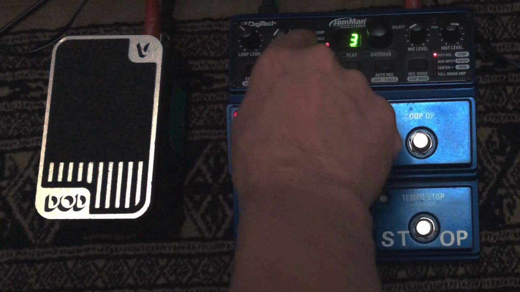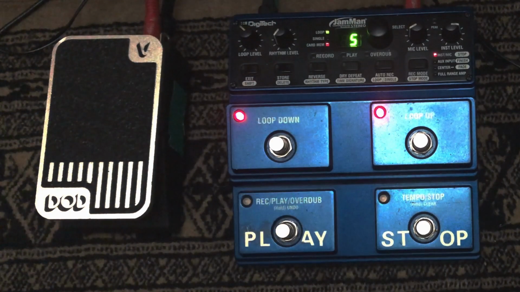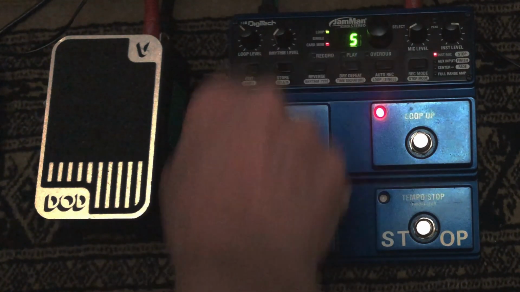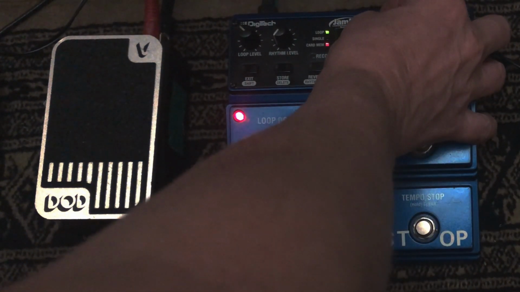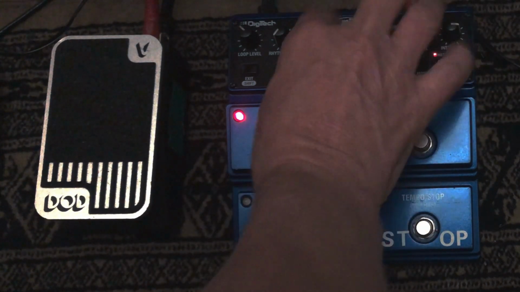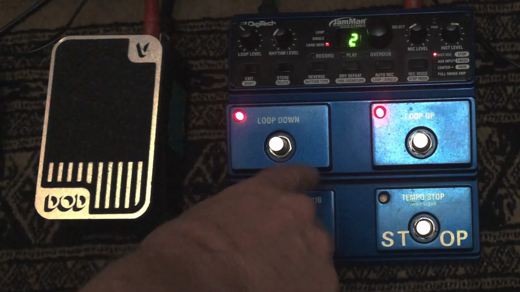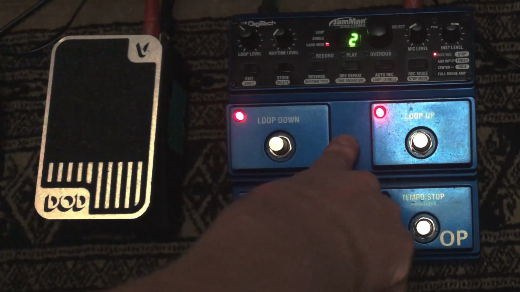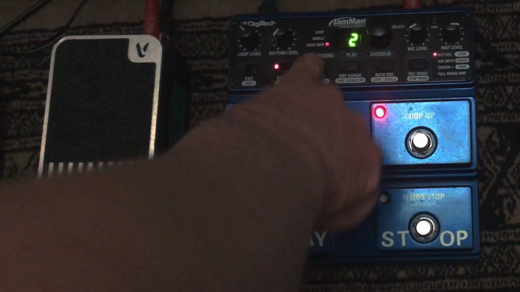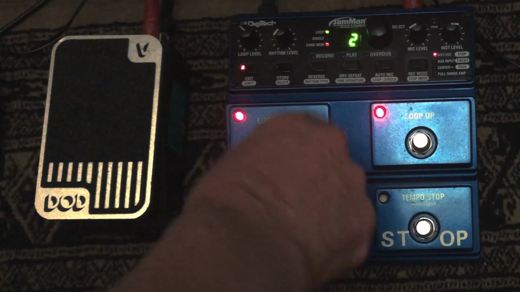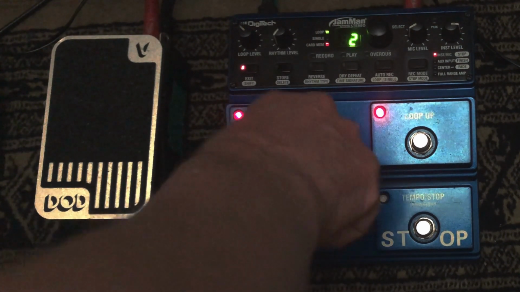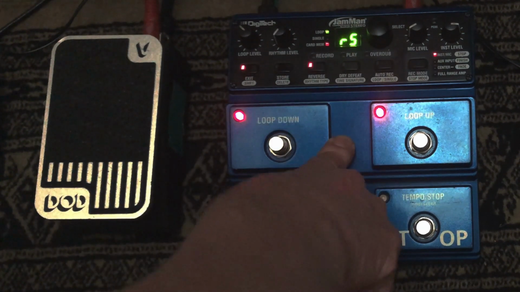Let me get the chair a bit closer. If there is something on, then the light tells me that there's a loop on there. But now, there's nothing on 4, nothing on 3, nothing on 2. What's nice about this machine is I can also reverse. I can sample something and then hit reverse and it goes into reverse. What I can also do is, before I sample it, I can put the reverse on.